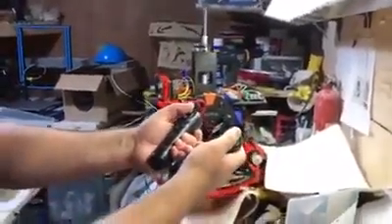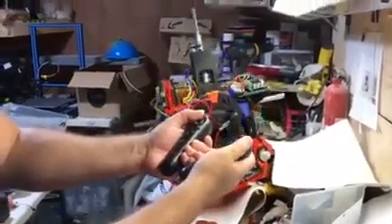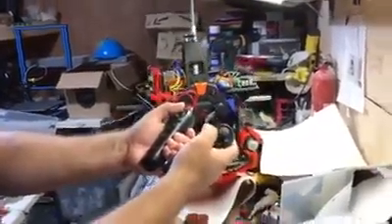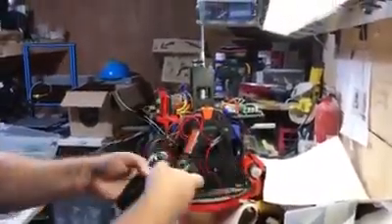So there you have it. That's the new Shadow controls, and I just wanted to show everybody that.